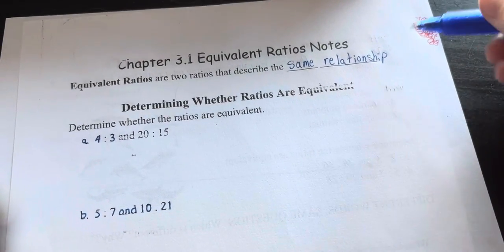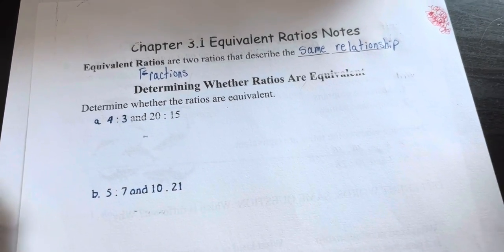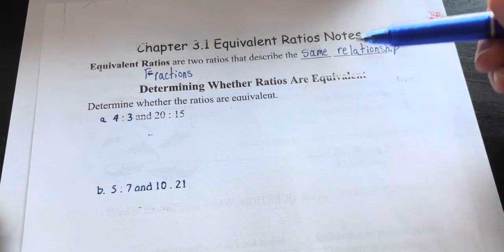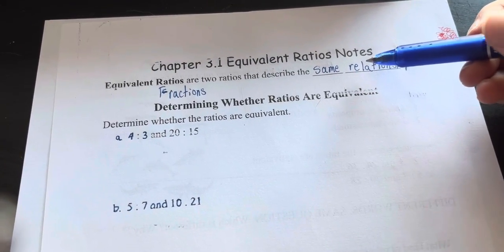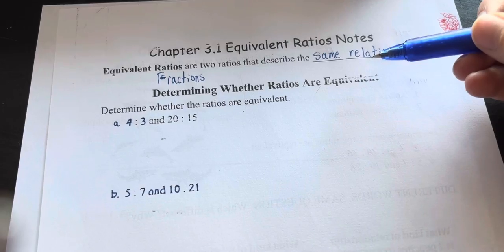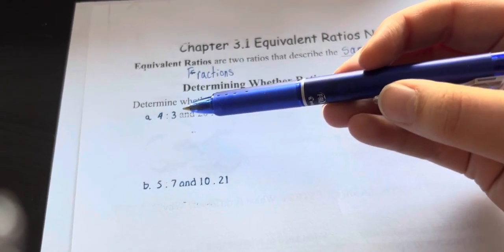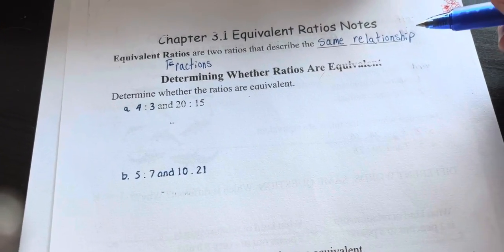Now, it is very similar to equivalent fractions. So equivalent ratios are very similar to equivalent fractions. The biggest difference is that ratios are talking about objects, while fractions are just numbers. So 1/2 or 4/3 means something, even if they don't have the labels here. That's what our ratios are talking about.